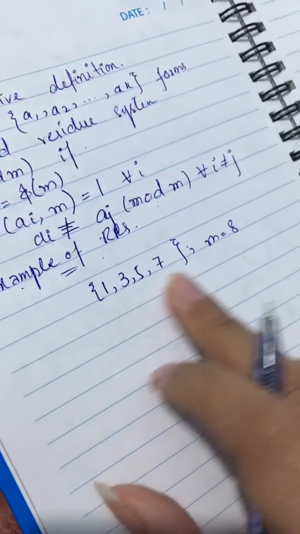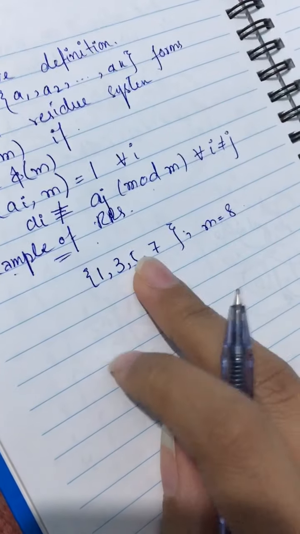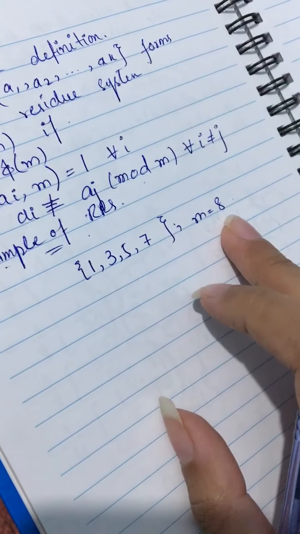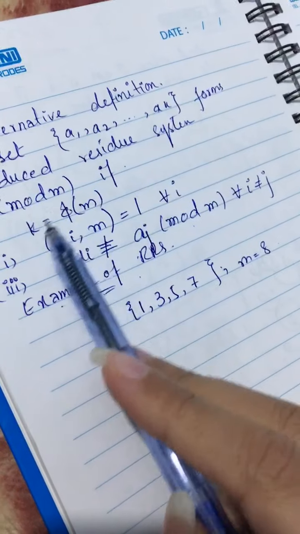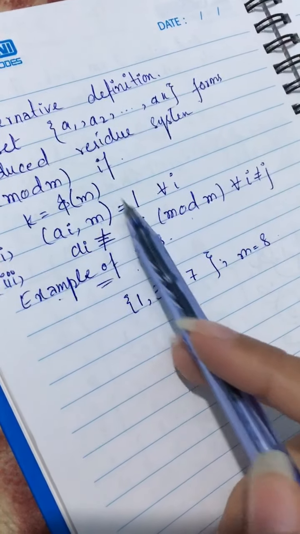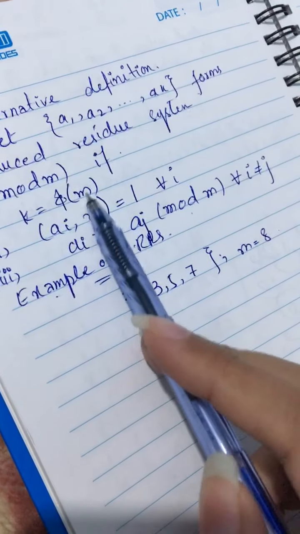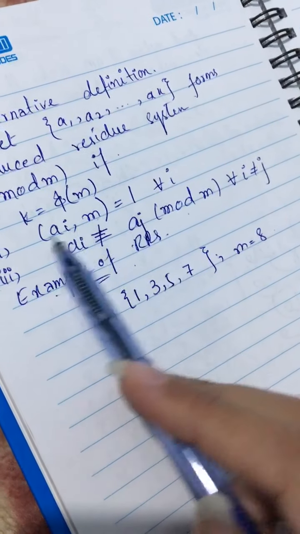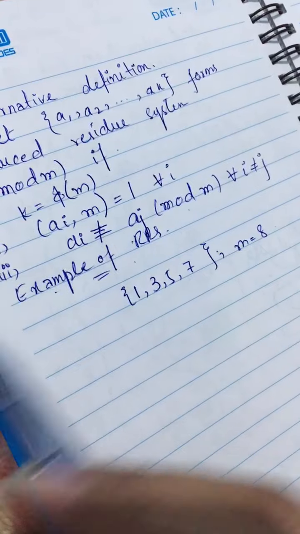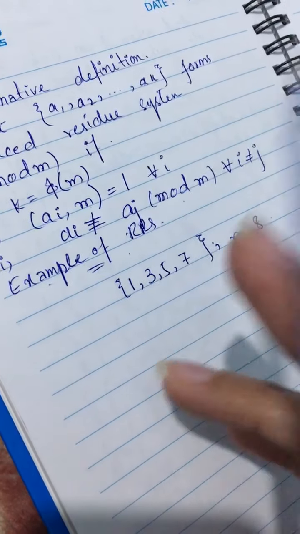Now we have to check whether this set forms the reduced residue system when M equals 8. So we have to check these three conditions: K equals phi of M, gcd of Ai and M equals 1, and Ai is incongruent to Aj.